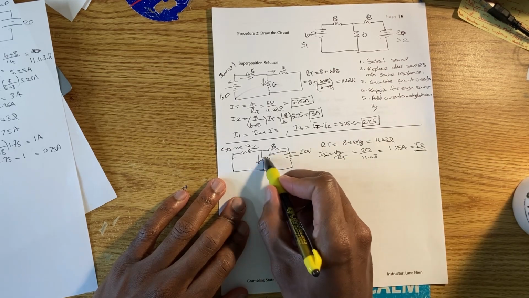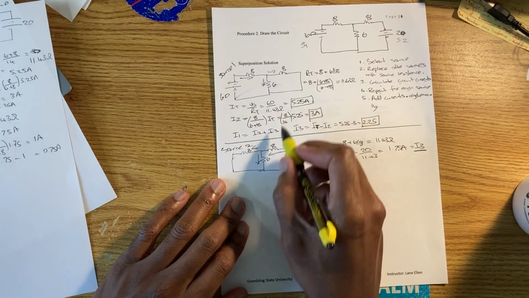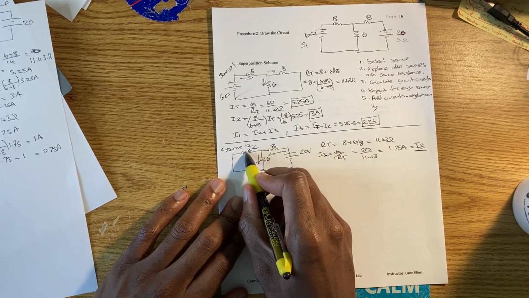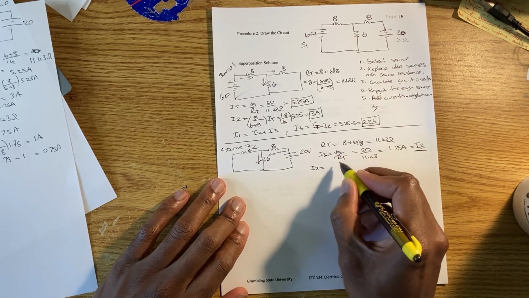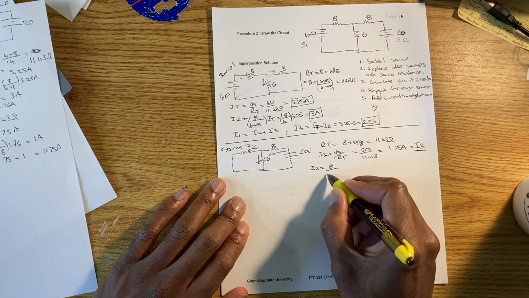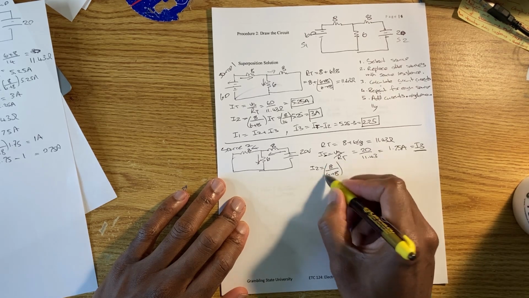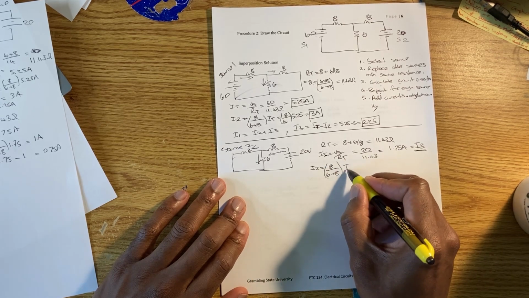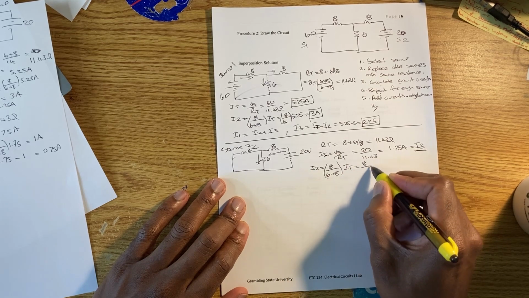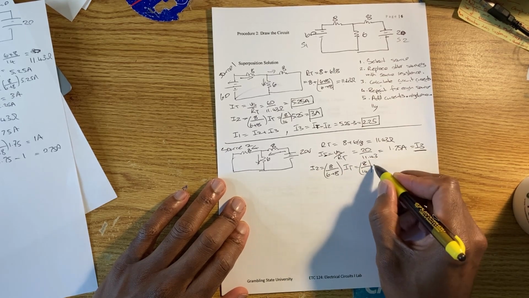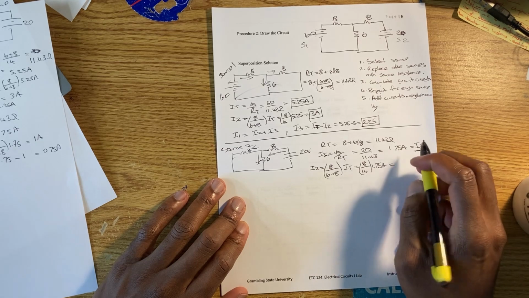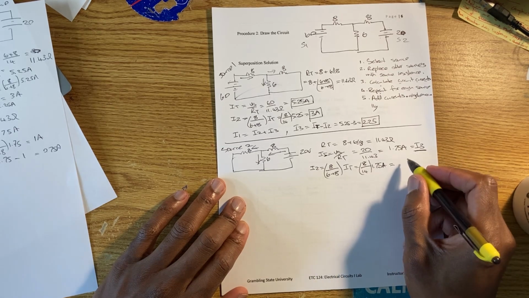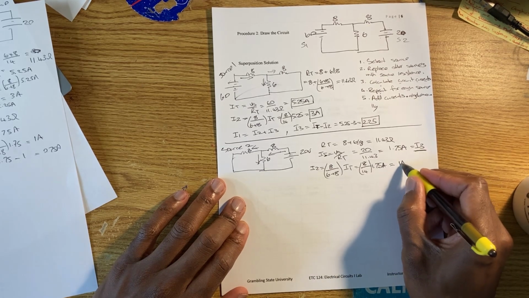So now let's find this current here, the same way we did it here. Again, this current here is going to be this resistor over the total resistance. So we can say that I2 is equal to 8 over 6 plus 8. We talked about the current divider before, times IT, which is 8 over 14, times 1.75 amperes, and that gives us 1 ampere.